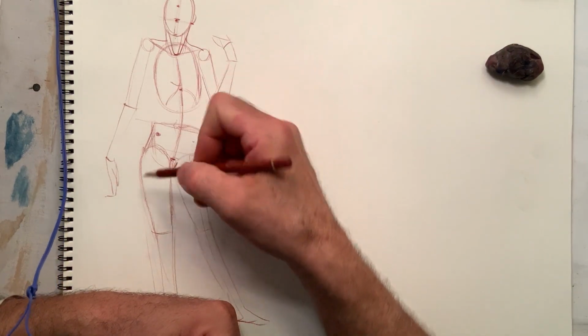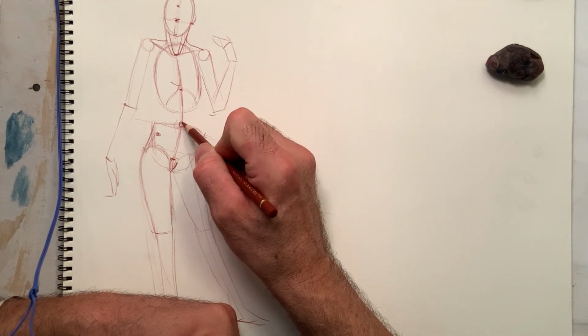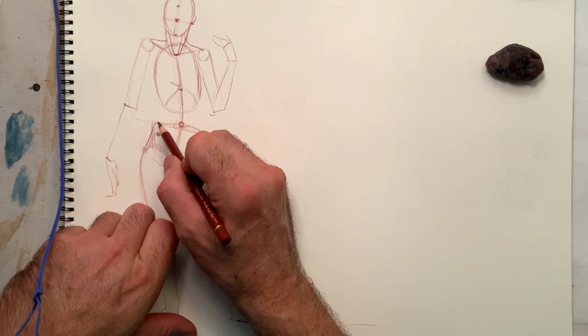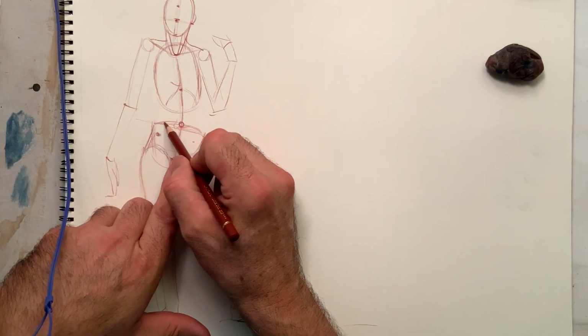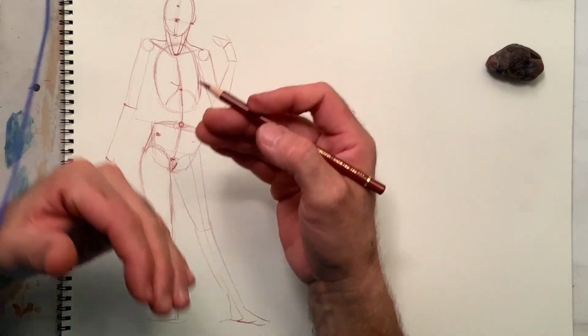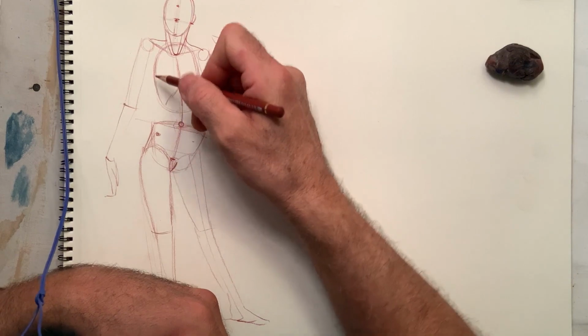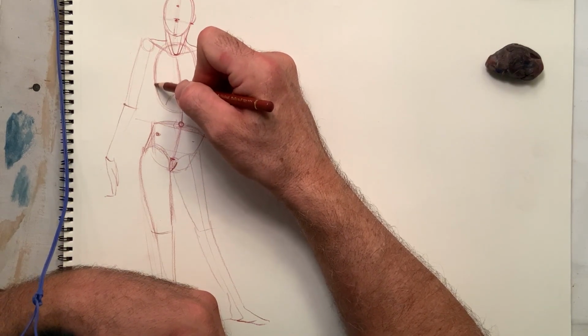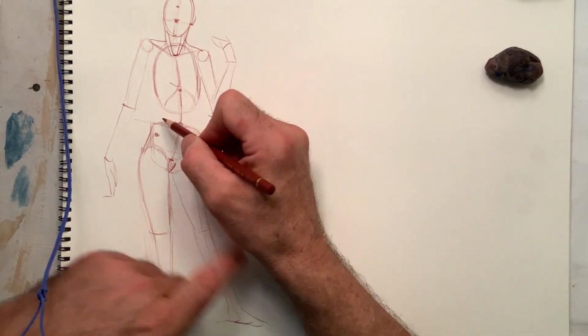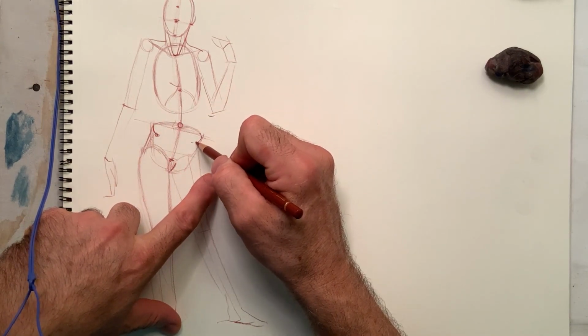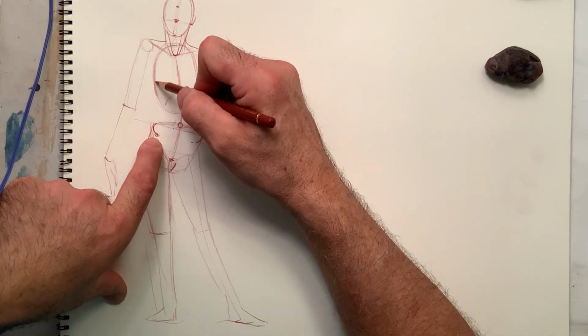Now here I have the linea alba. The navel is going to be here. We have seen about at the level of the top of the iliac crest or a little bit above, right? But more or less here, right? So now from here, from the profile of the rib cage, I'm going to aim for the iliac crest.